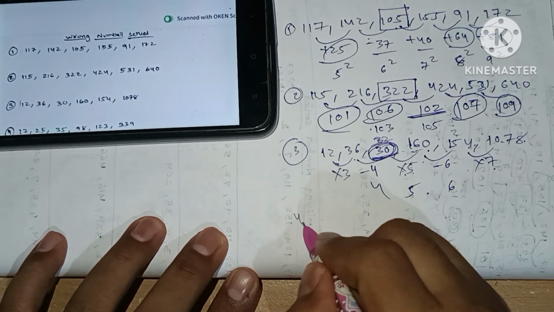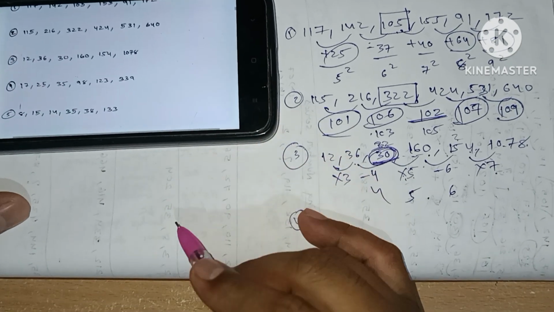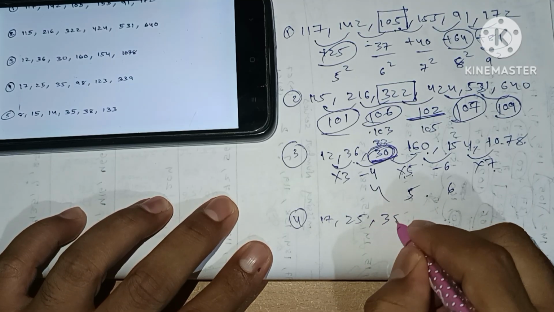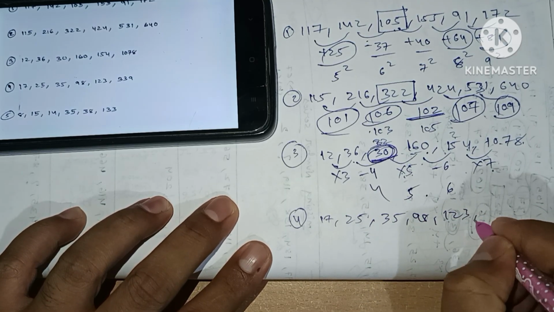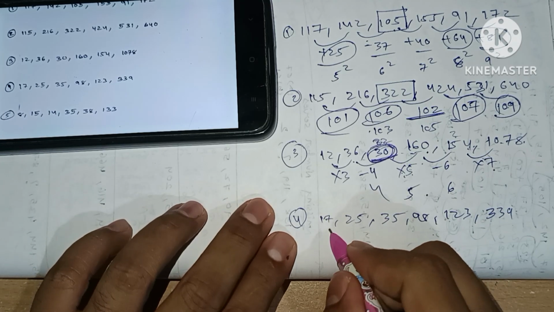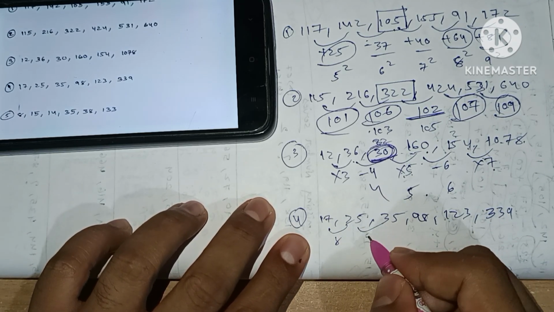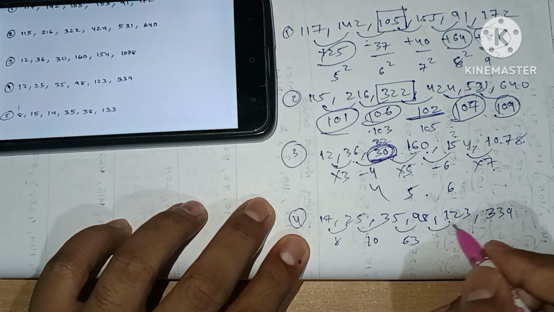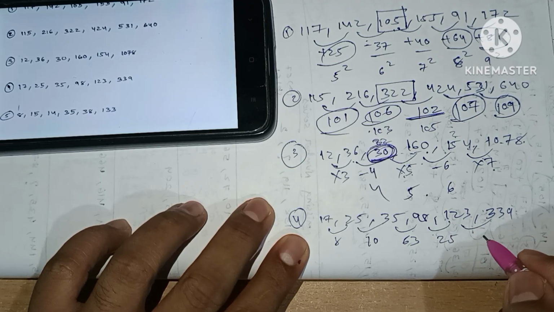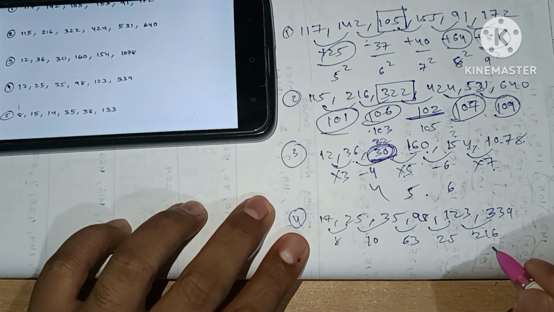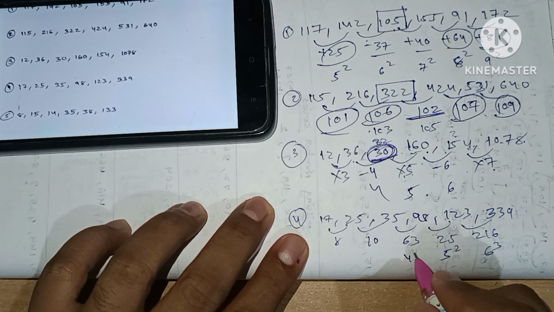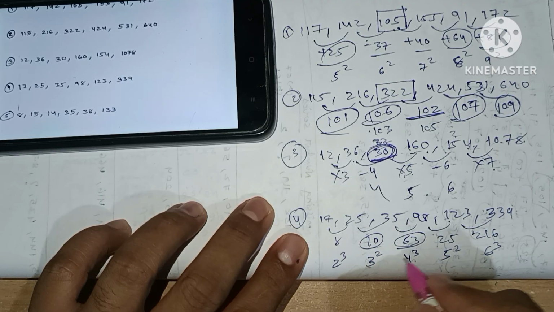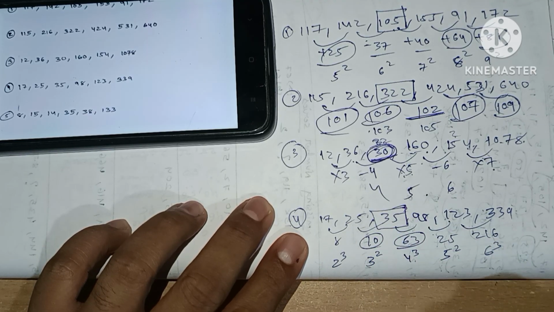Next, fourth question, we have 17, 25, 35, 98, 123, 339. The difference between these two is 8. Here the difference is 10. Here the difference is 63. Here the difference we get is 25. Here we get a difference of 216. So it is clear that it is 6 cube, it is 5 square. So it must be 4 cube, it must be 3 square, it must be 2 cube. So these two are wrong, and in between them 35 is our wrong number.